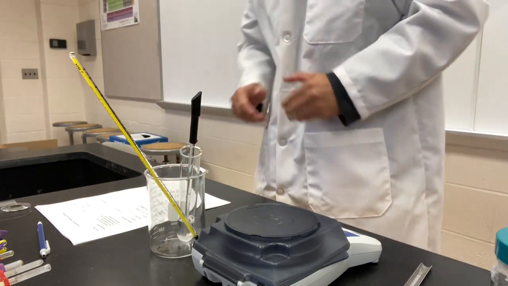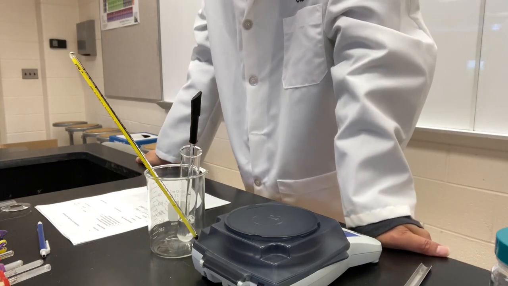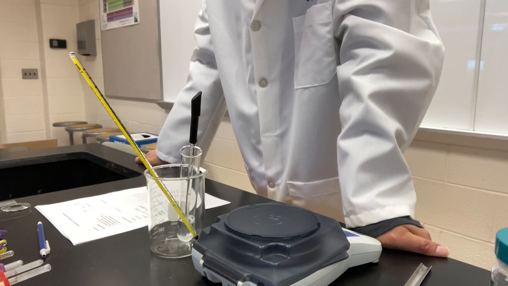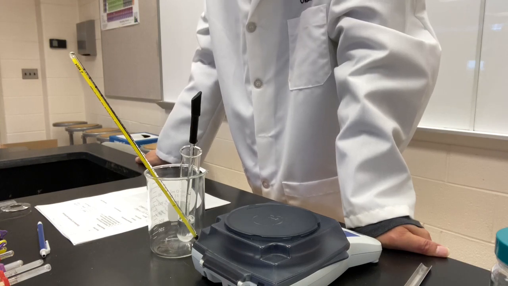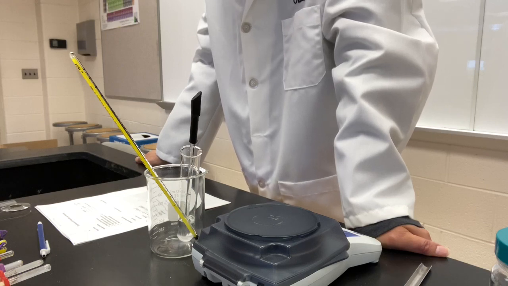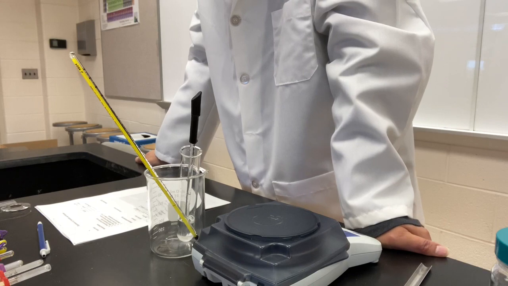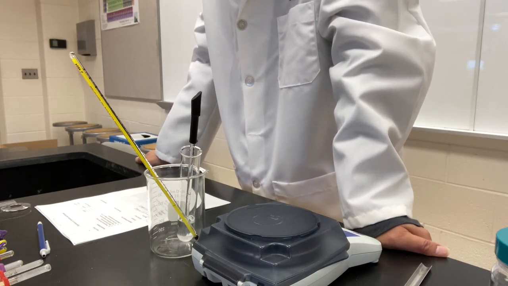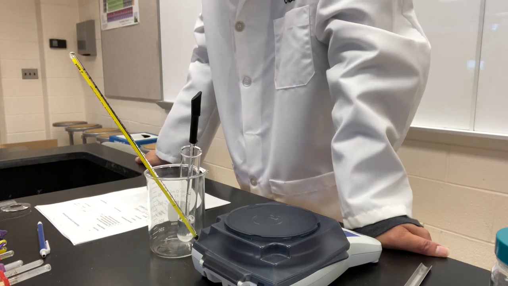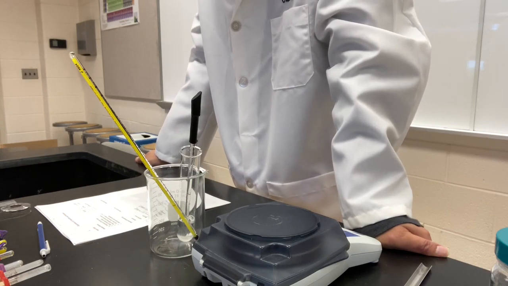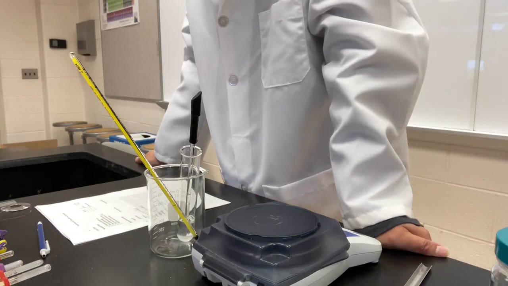Okay, we have added the maximum amount of potassium nitrate that can be dissolved in this 10 mL of water at room temperature. You need to add the two measurements, 2.385 and 2.183. Add those two numbers together and put it on line number 2, mass of potassium nitrate dissolved.